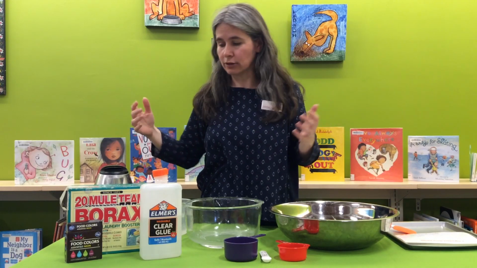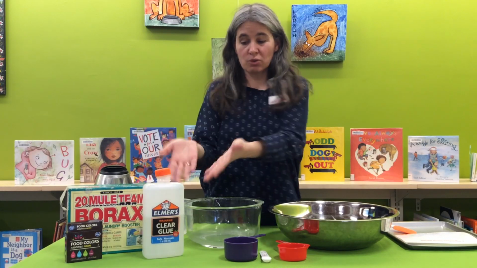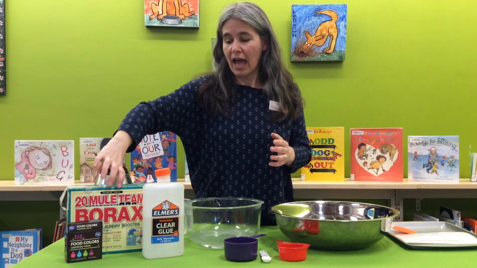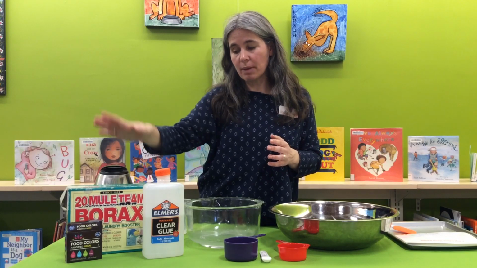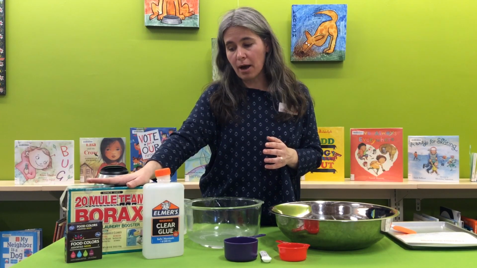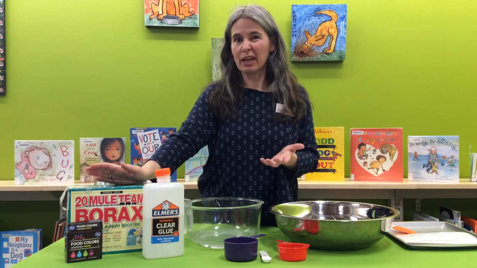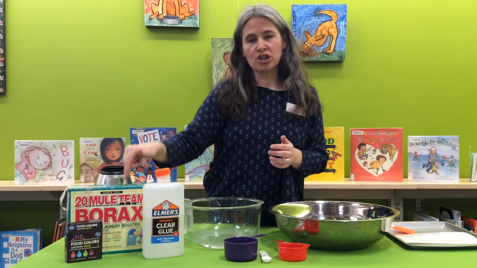I grew up in England. I like kettles. You also need glue. You could use white glue. This is what I've got. I've got clear glue. And you need a reactor. Now, I'm going to use borax. Borax is something you can get in the grocery store. It's going to be with the laundry stuff, because it's actually used to make laundry soap. And it's just our reactor.